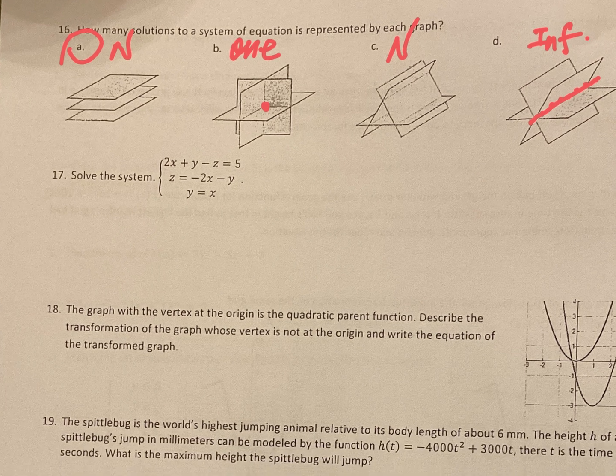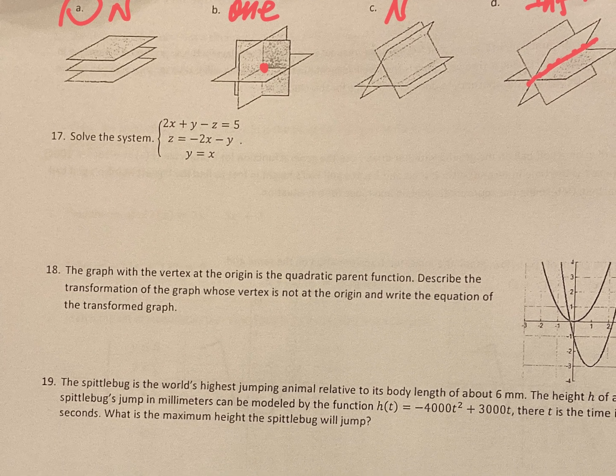On number 17, right now you don't need to solve 3-variable systems. Use a matrix, but make sure your x, y, z are lined up. So let's put it in. X is 2, y is 1, z is -1, equal to 5.